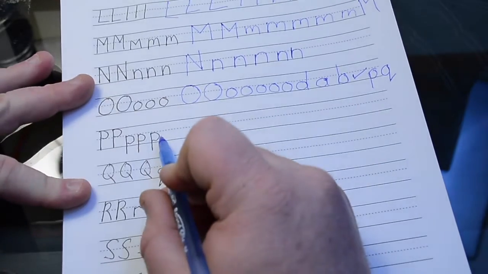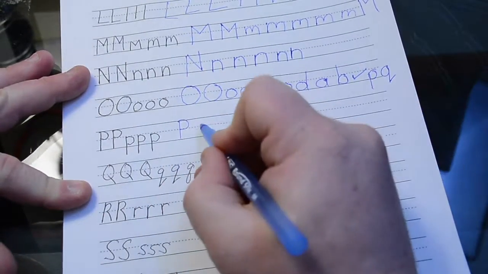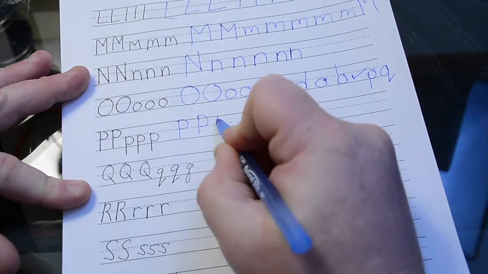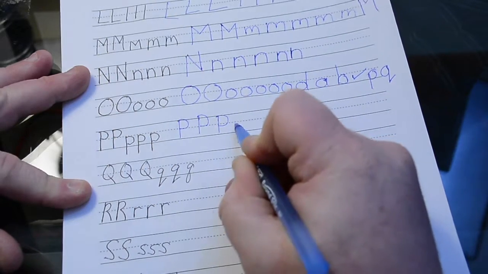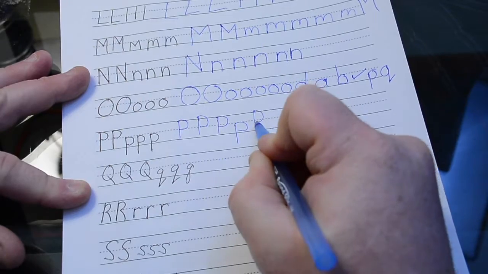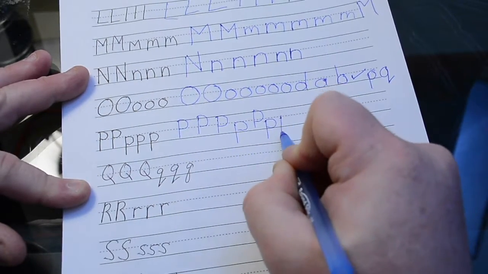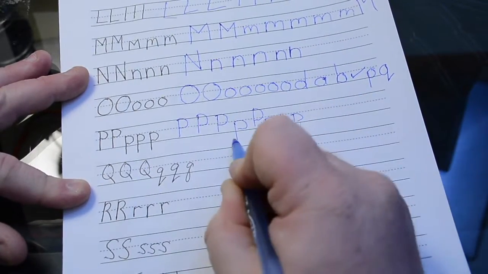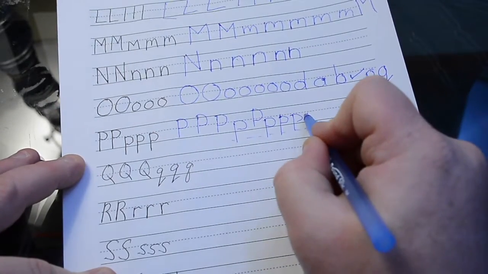This is P. P for capital. You just take that same movement and move it down. So it's the exact same movement, but you just move it down into that dotted line and then a theoretical dotted line there.